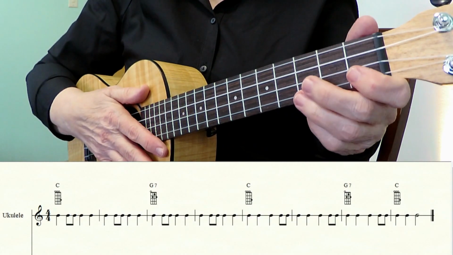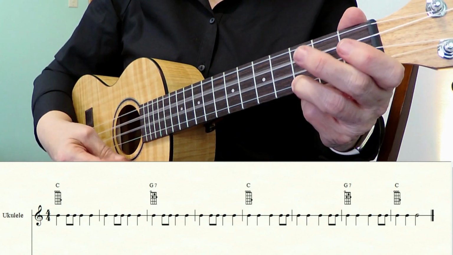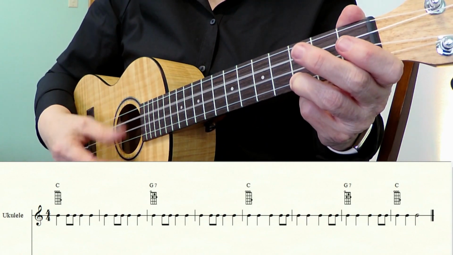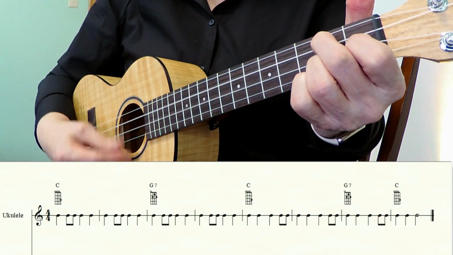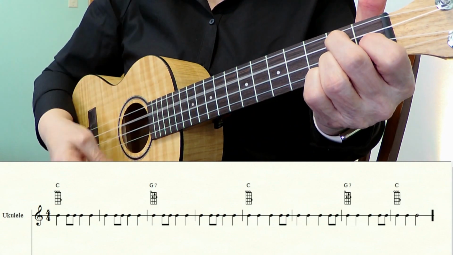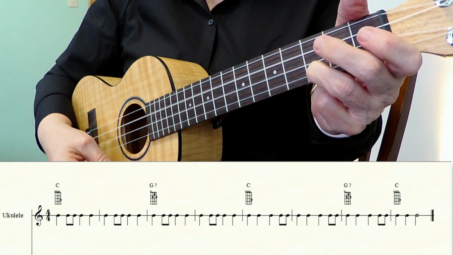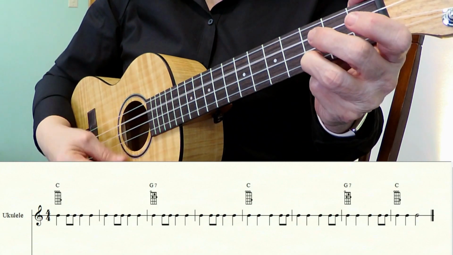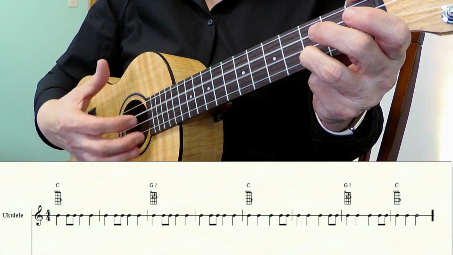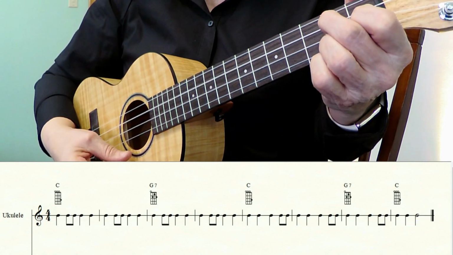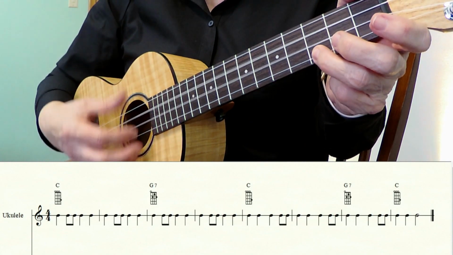And we're going to play eighth notes. And the pattern starts, ready, play, 1, 2, and 3, 4, 1, 2, and 3, 4. Then we switch to G7, and we play 1, 2, and 3, 4, 1, 2, and 3, 4. Back to C, and on this C we play 1, 2, 3, 4, and 1, 2, 3, 4, and then we go back to G7, 1, 2, 3, 4, and 1, 2, 3.